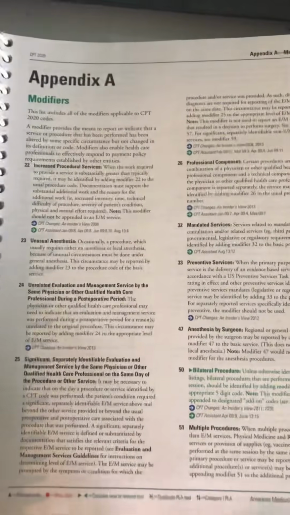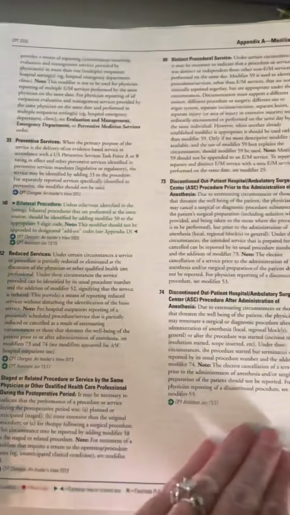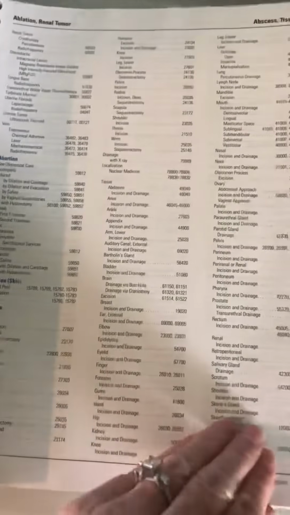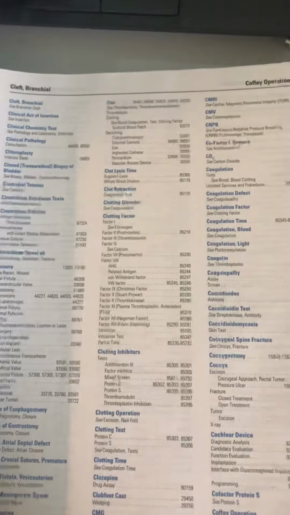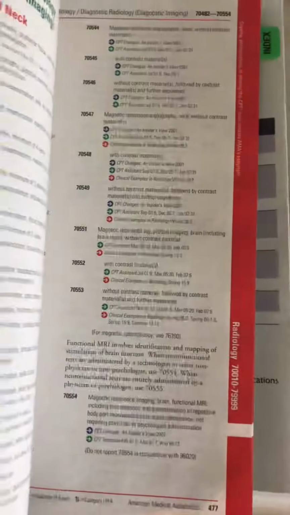Appendix A right here has modifiers, their descriptions, and then some more information about what each one of those are. So when using modifiers, you can flip to the very front or you can come to this Appendix A for the modifiers. Now, when looking up regular codes, there's two sections. We have the index, which is in the back of the book. It's listed alphabetically by the name of the procedure or the anatomical site. We have the tabular, which is all the center area where all the codes are housed by numeric order.